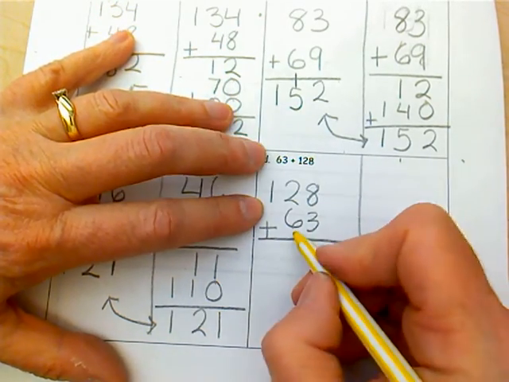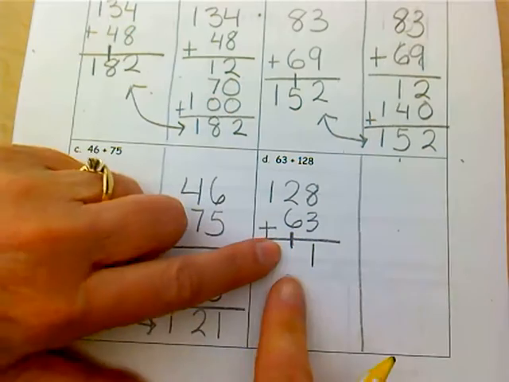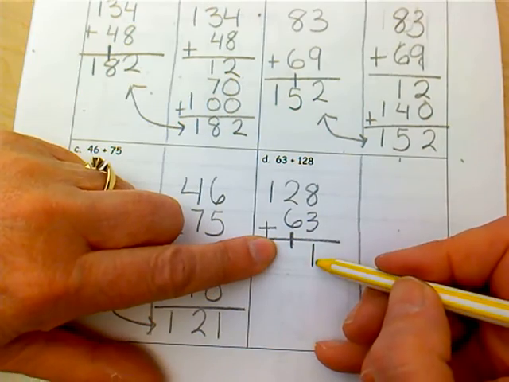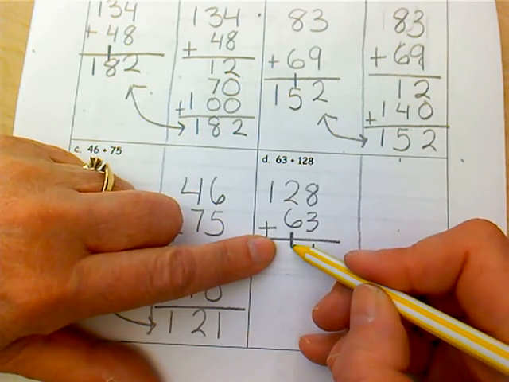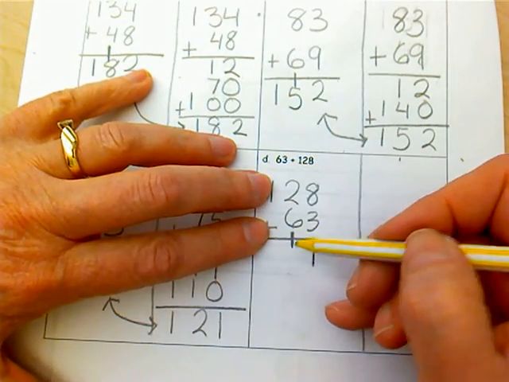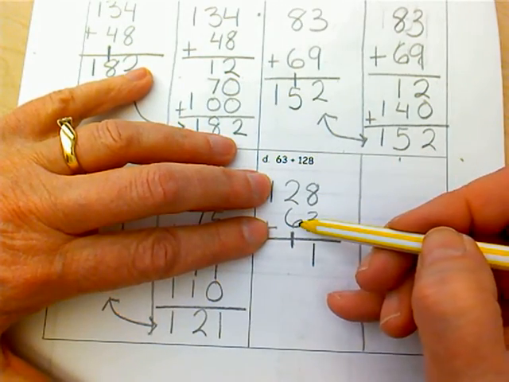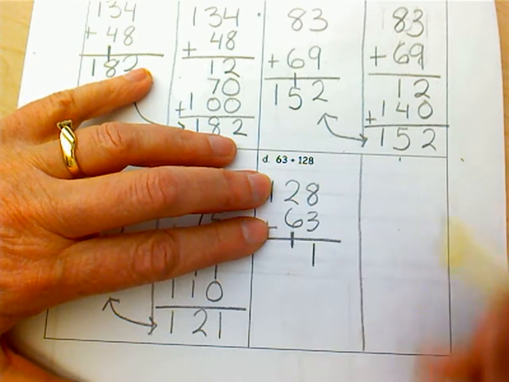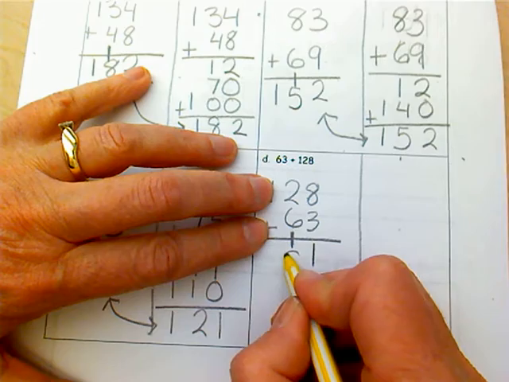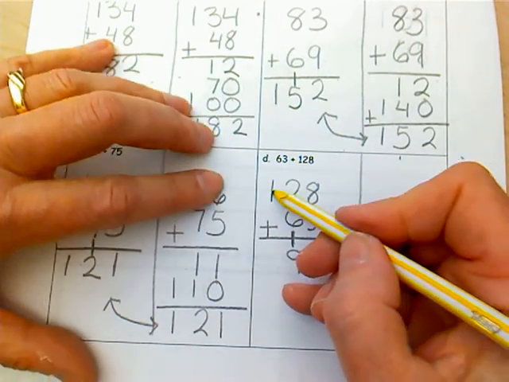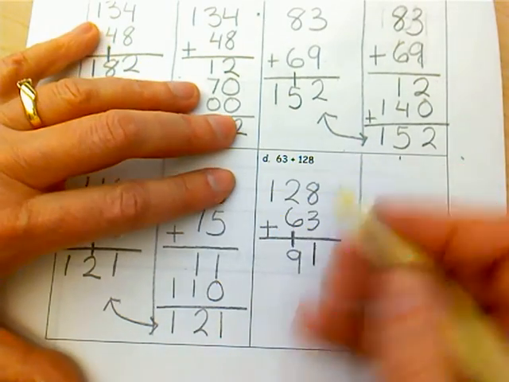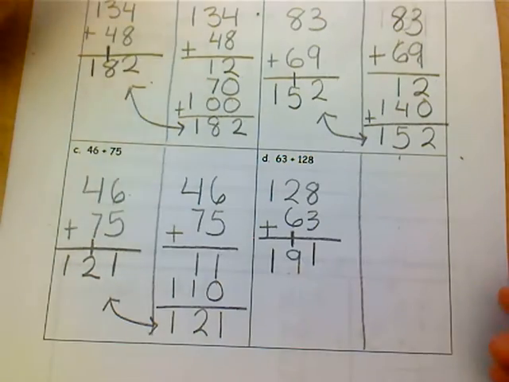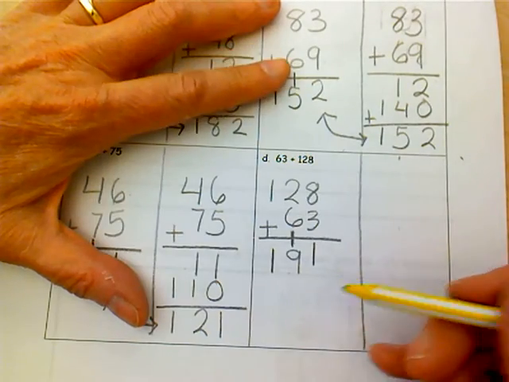I've composed a 10, which is coming over to my tens, but I can see that I have those 11 ones right there, represented as 1 one and 1 ten. Then I'm coming to my tens, and I'm going to add 6 tens plus 2 tens plus 1 more 10 gives me 9 tens. And 1 more 100 added to 0 hundreds gives me 100. So my total for 128 plus 63 is 191.